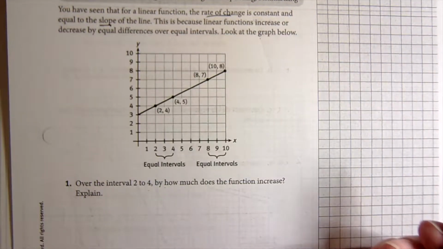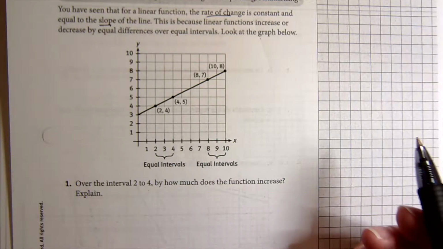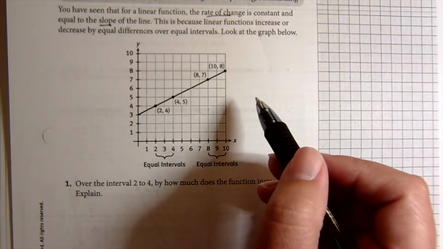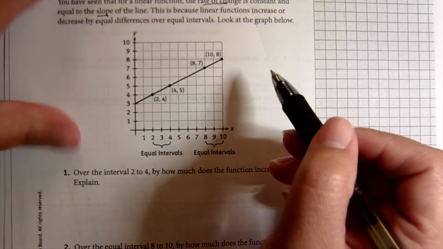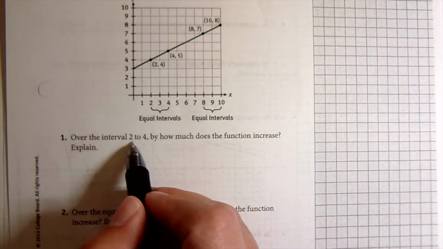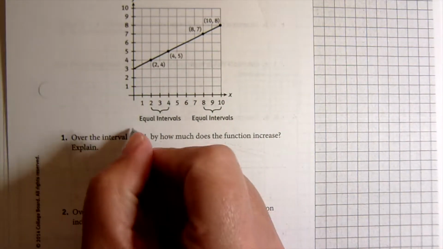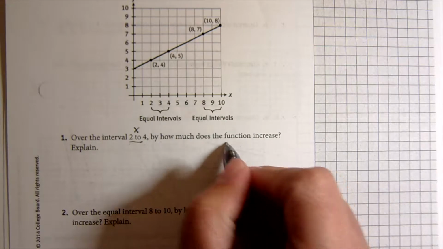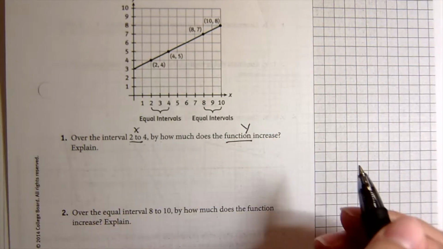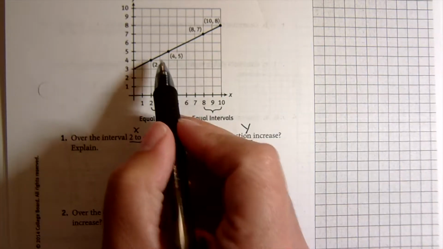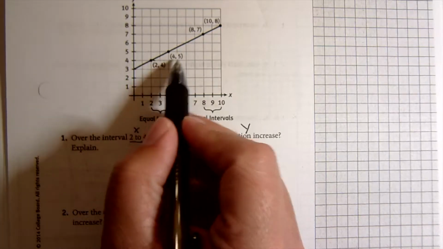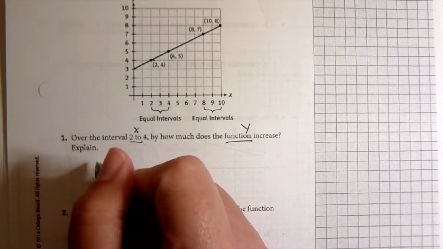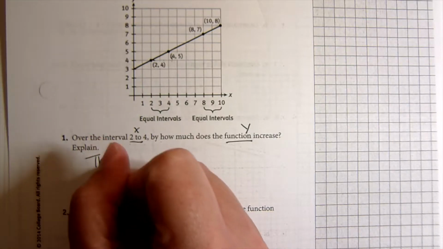This is because linear functions increase or decrease by equal differences over equal intervals. So if we look at the graph below, it says over the interval 2 to 4, so that means from the x's 2 to 4, how much does the function increase? So how much does the y increase? 1. So if we look from this point to this point, from 2 to 4, the y's increase by 1. So the function increases by 1.